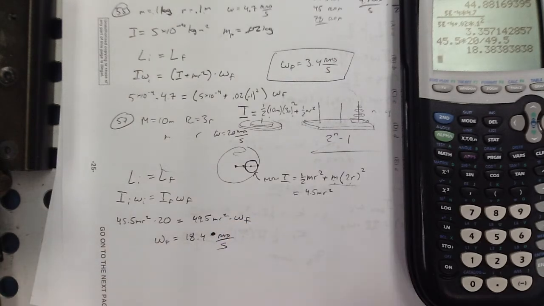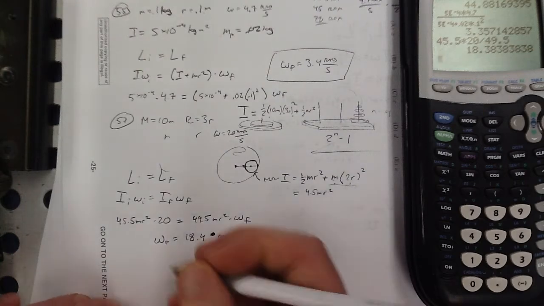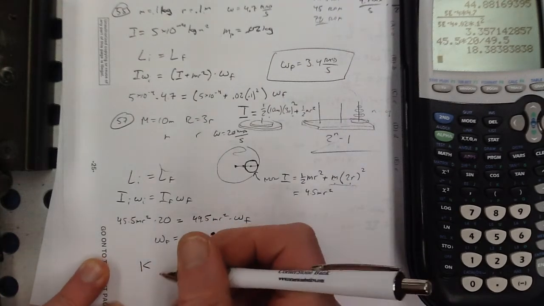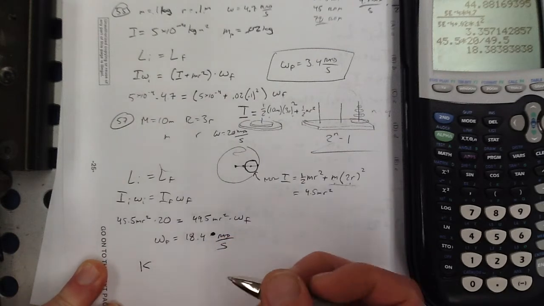And they want to know what's the ratio of the new kinetic energy of the two-disk system to the system's initial kinetic energy, K sub 0. Sometimes College Board asks questions like this, what's the ratio of? And you just set up the ratio and then simplify it.